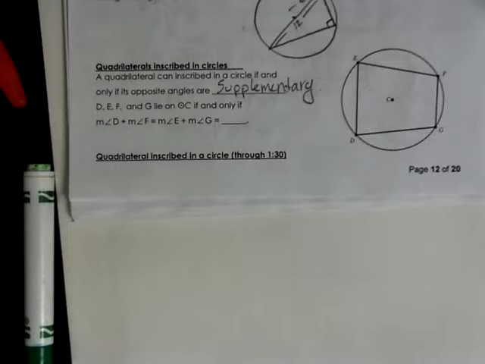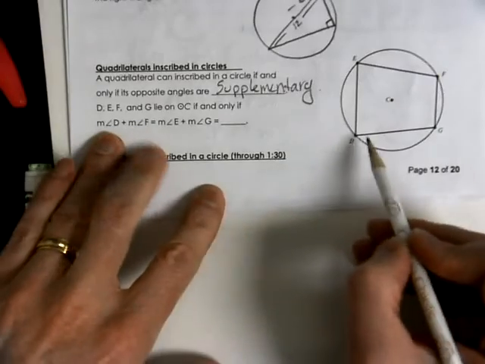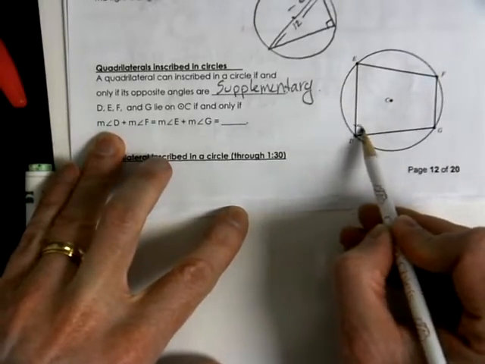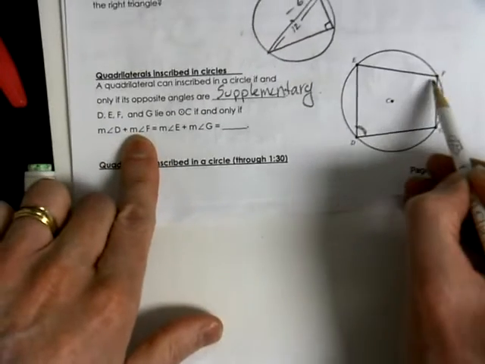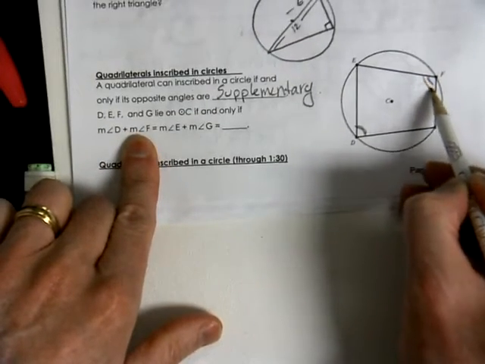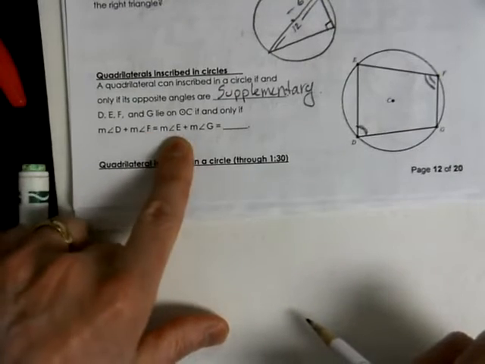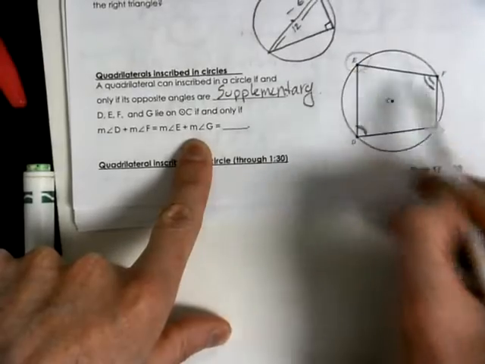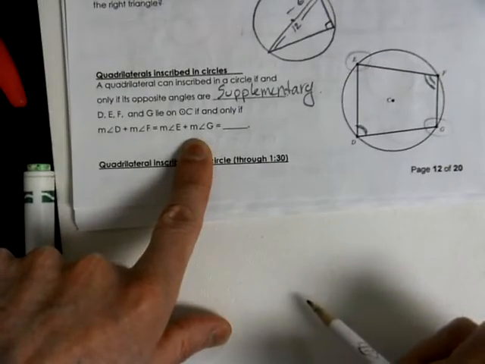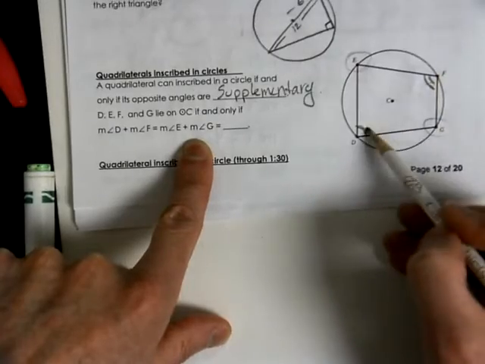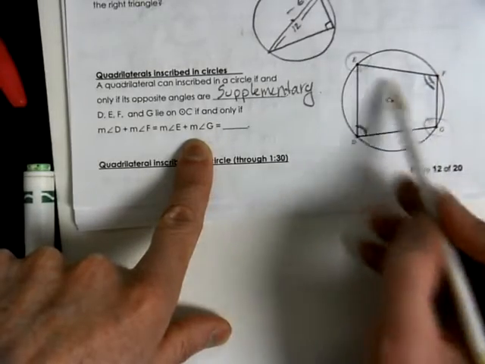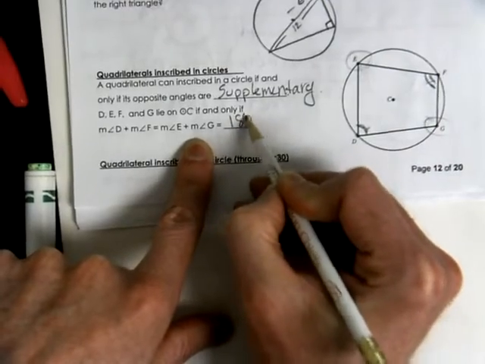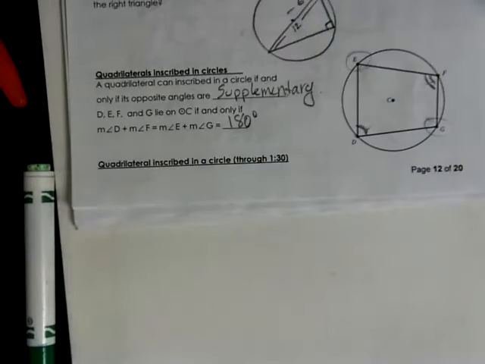So for most all of our examples, we have to do something with supplementary angles. So we know that angle D and angle E are going to be the same total sum as E and G. The opposite angles add up to 180, because they are supplementary.